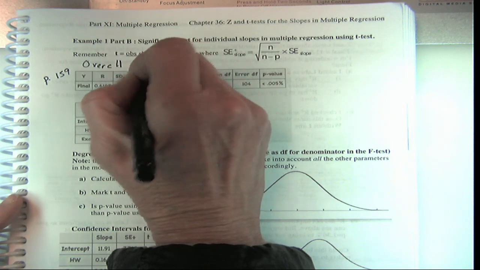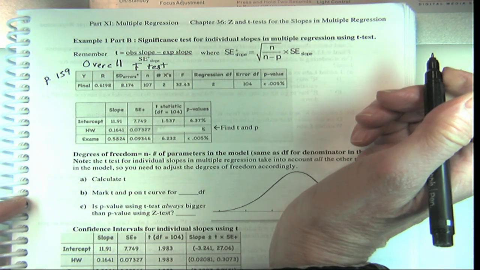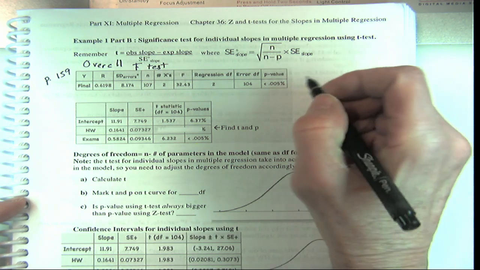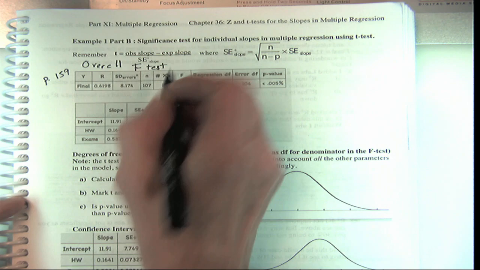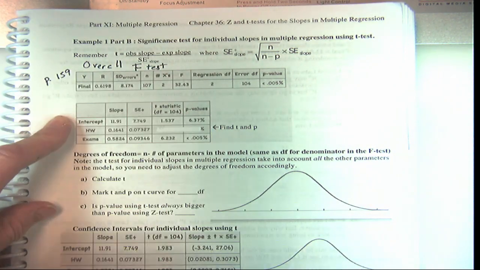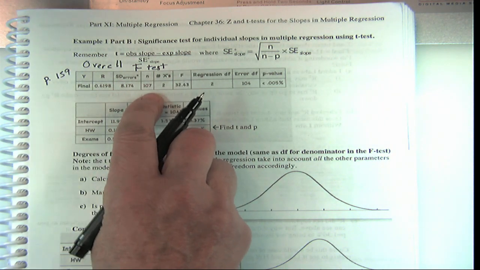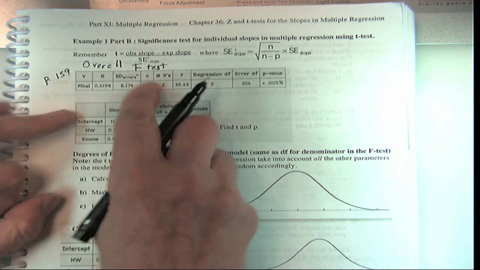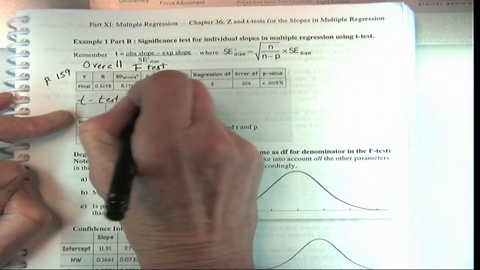All right, so this is page 151. This is the overall f-test for the collective effect of all the slopes. And again, this tells us that at least one of them is significant. We're doing the same thing, but now we're going to use t-tests here because f and t go together, if we're going to worry about the error degrees of freedom. So this is a t-test for the individual slope.